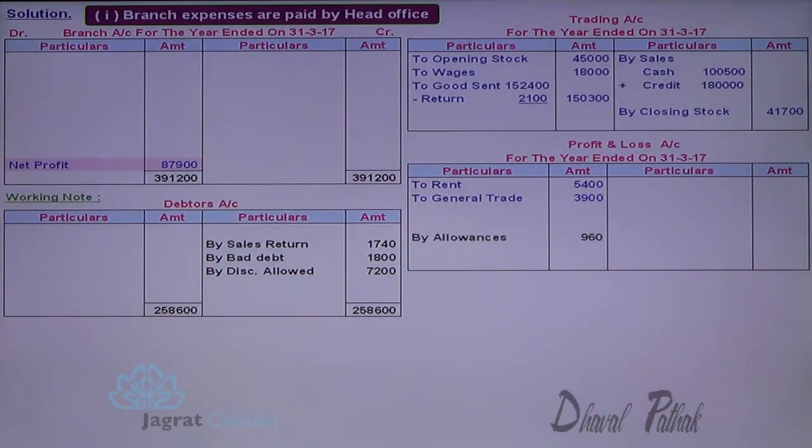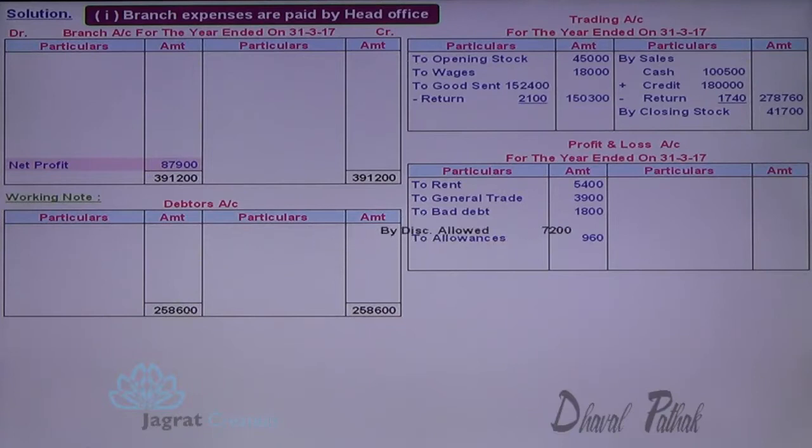Allowances debited to profit and loss account. Sales return deducted from sales. Bad debts debited to profit and loss account. Discount allowed debited to profit and loss account.